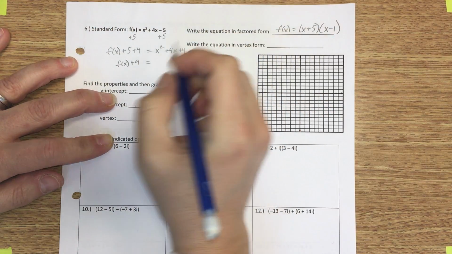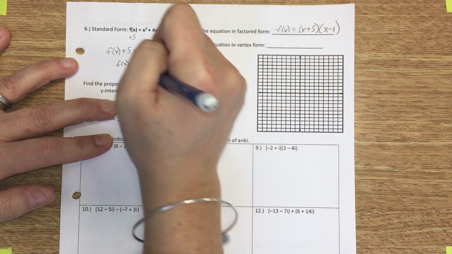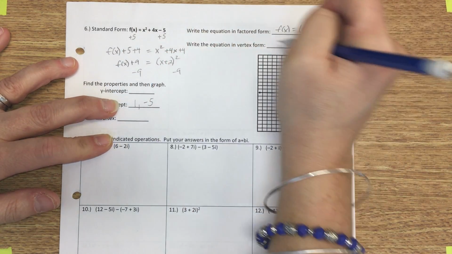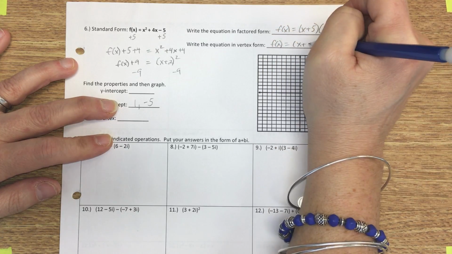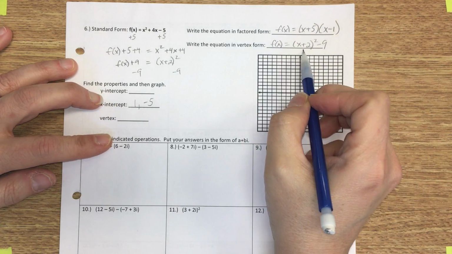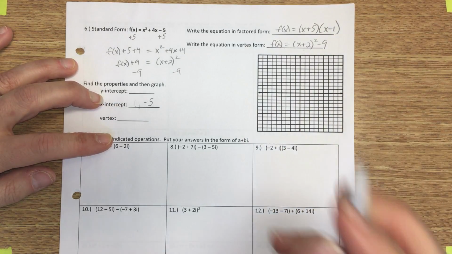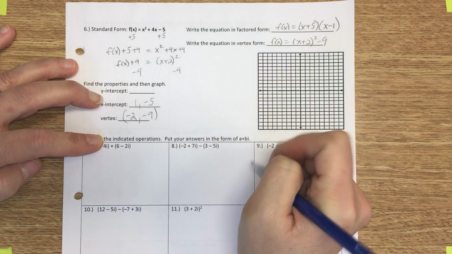Plus 9. And now this factors to x plus 2 squared. And for my last step, I'm going to subtract the 9. And vertex form is f of x equals x plus 2 squared minus 9. The opposite of what's inside and exactly what's outside. So I've got negative 2, negative 9.